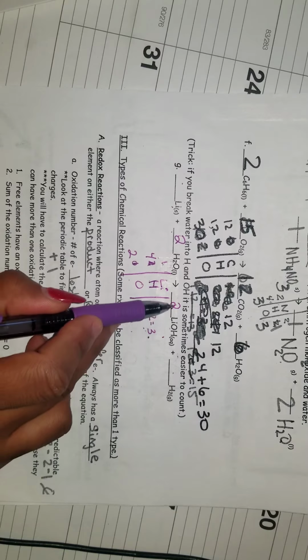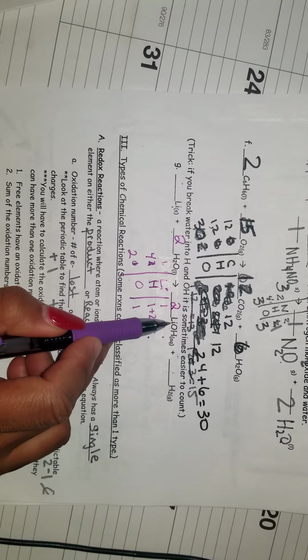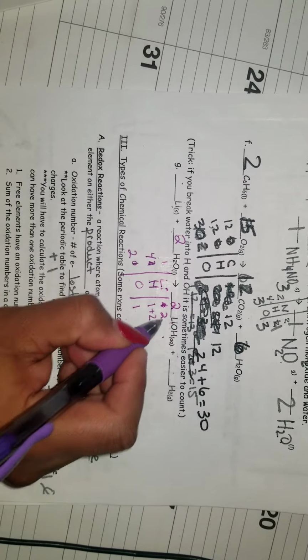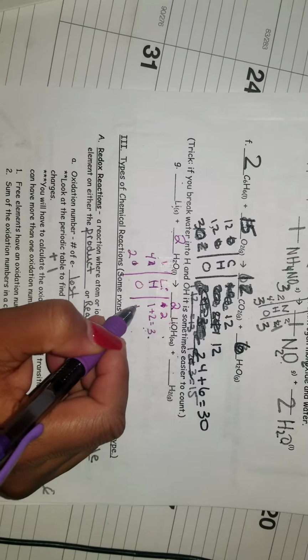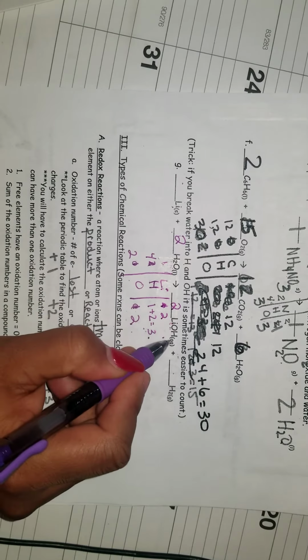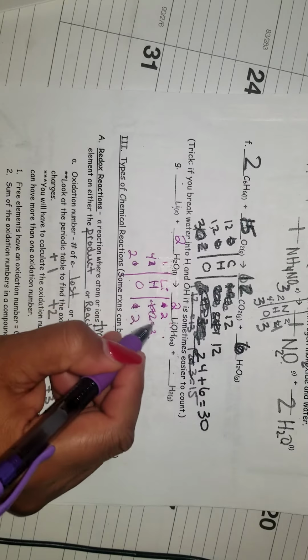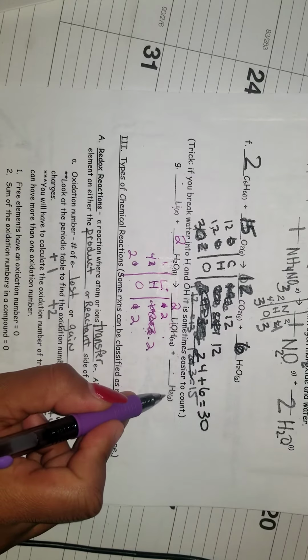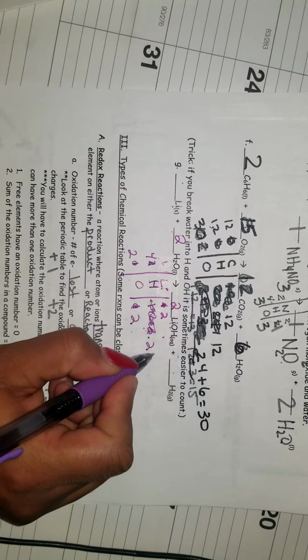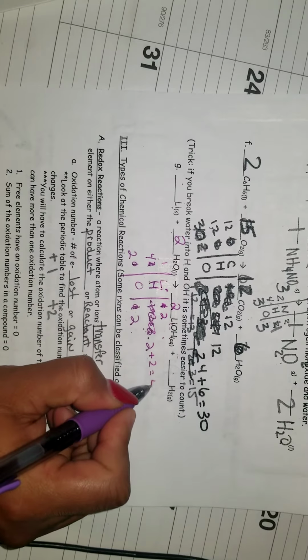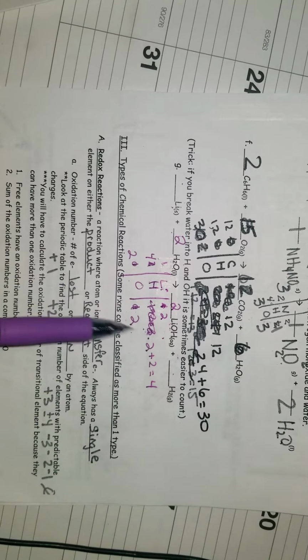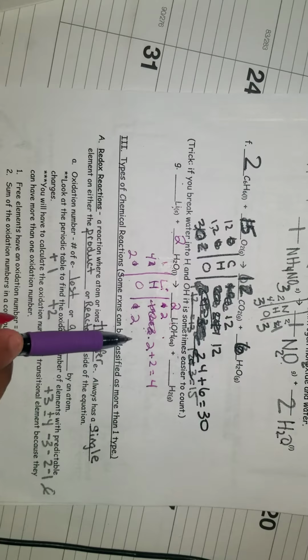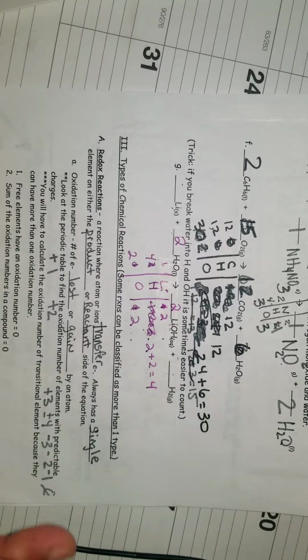So let's count it out. 2 times 1, I have to do the lithium again, is 2. 2 times 1 is 2. 2 times 1 is 2. But don't forget, there's another H over here. 1 times 2 is 2. So plus 2, which equals 4. Let's go ahead and look. 2's, check. 4's, oh my God, I'm getting closer.